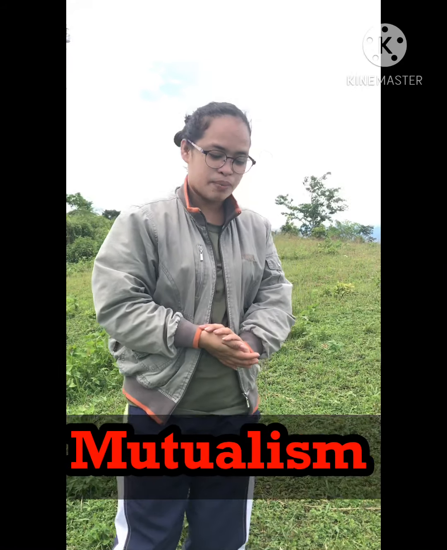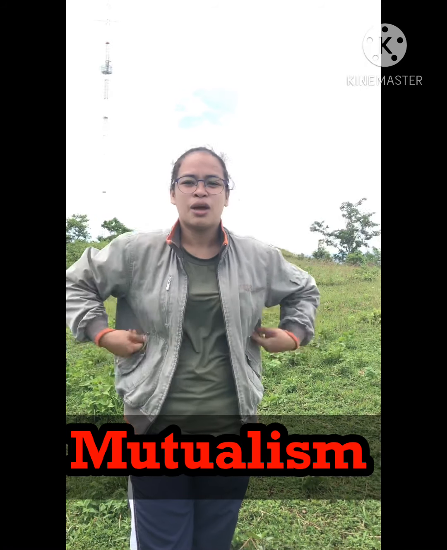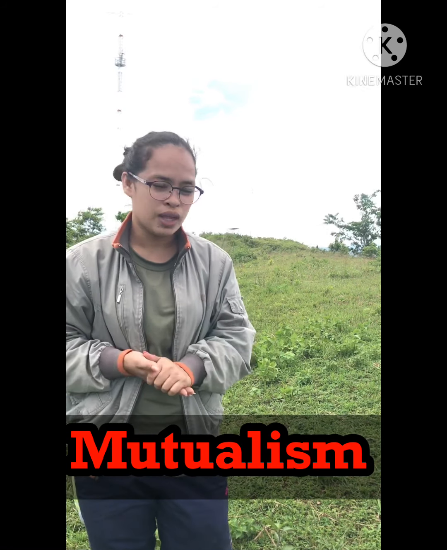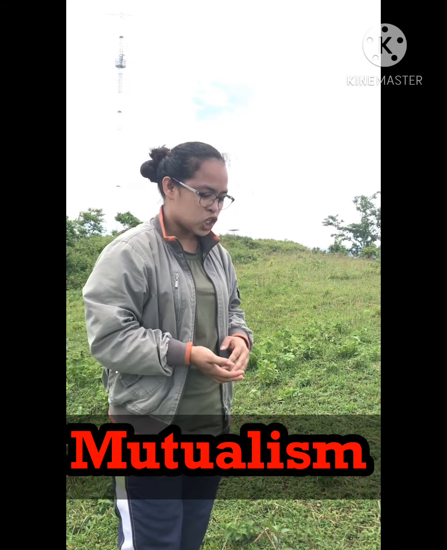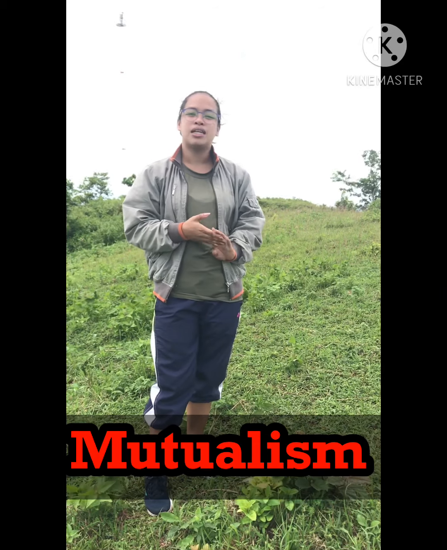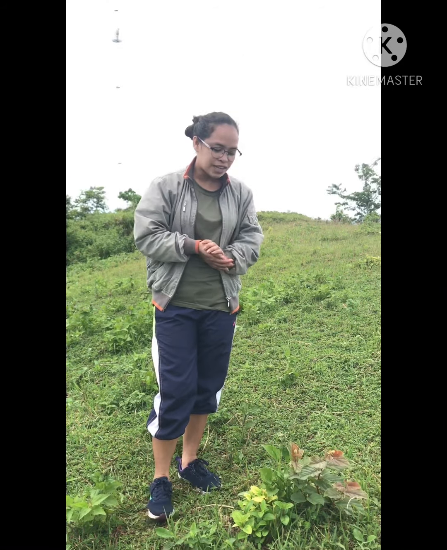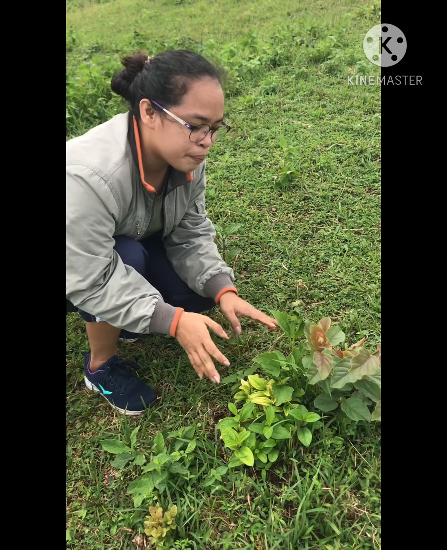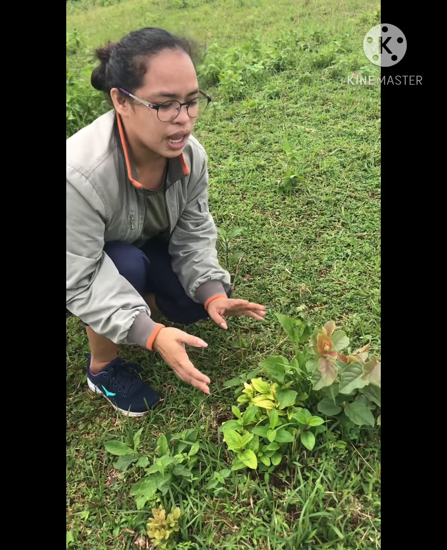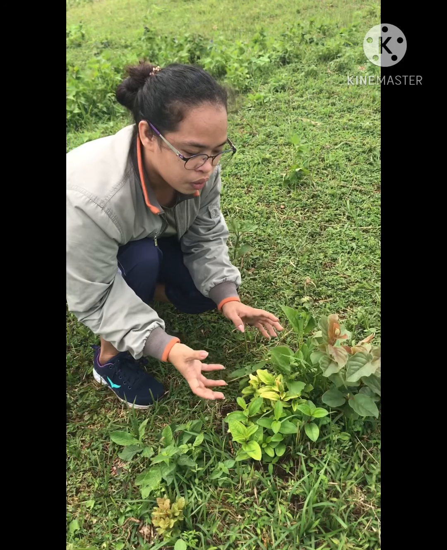Plants facilitate growth. Mutualism. Mutualism is an interaction between species that is beneficial to both. That means they are helping each other to live. Mutualism or facilitation is the opposite of plant competition. In facilitation, plants are helping each other. Instead of competing with each other, they're helping each other so that they will all grow.